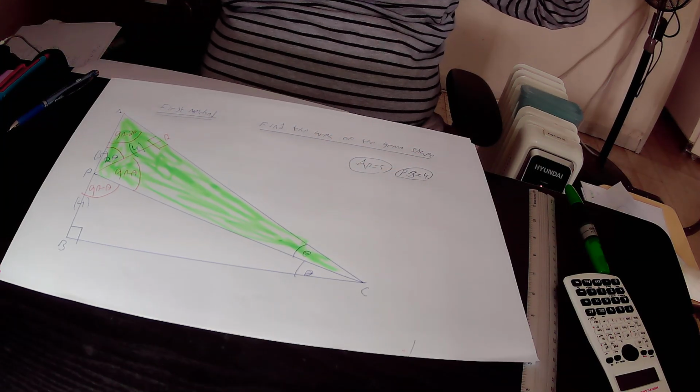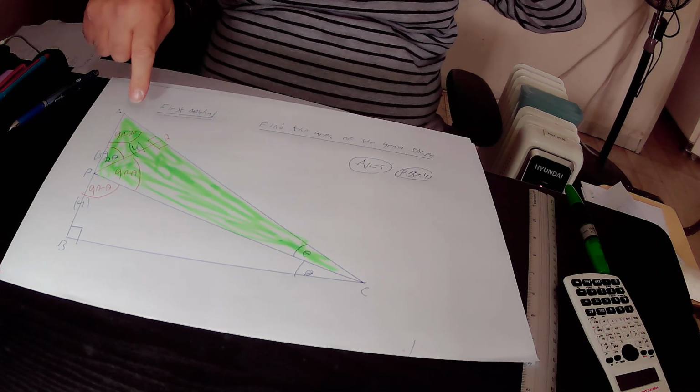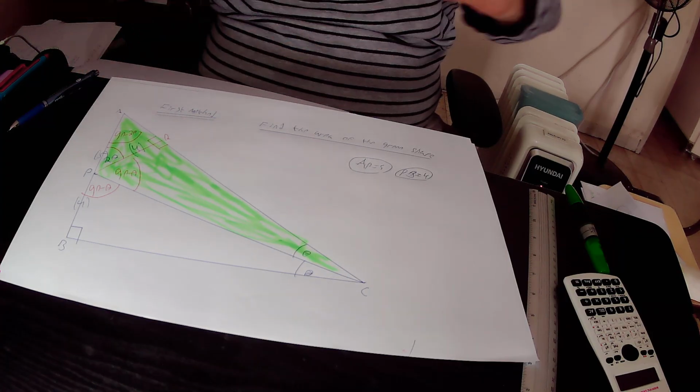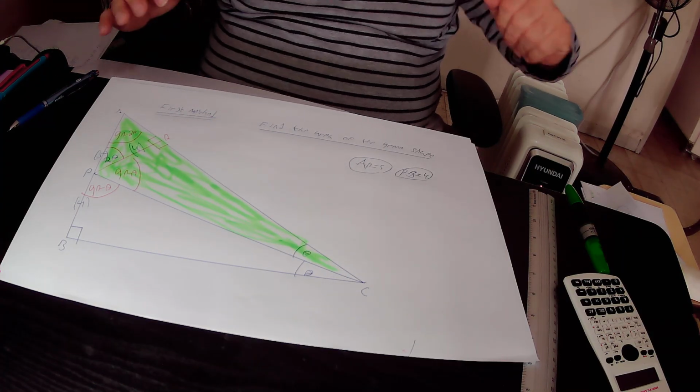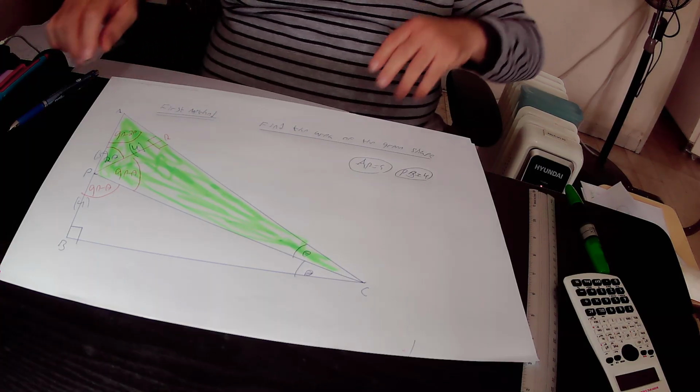So we find out that all three angles of this big right triangle ABC are correspondingly equal to all three angles of this small right triangle APQ. Therefore, those two right triangles are similar to each other according to the angle similarity rule.